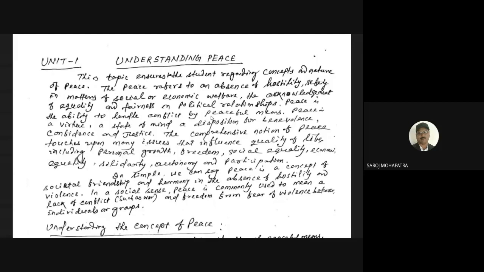So now this was the main motto of this understanding peace unit. Now we have to understand the concept of peace. So we must pursue peaceful ends through peaceful means.